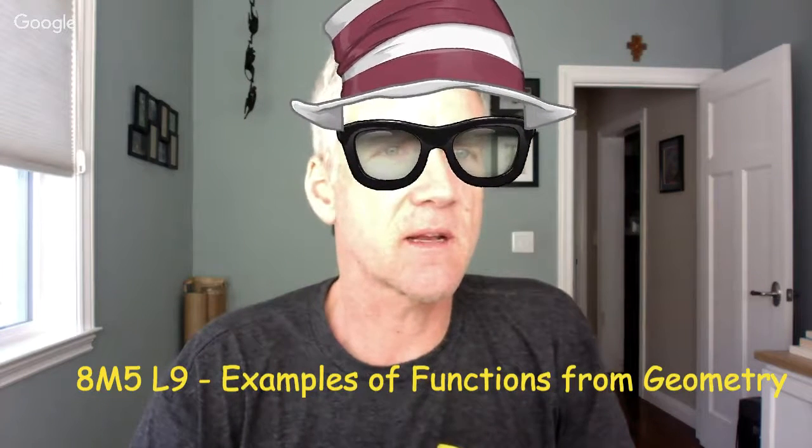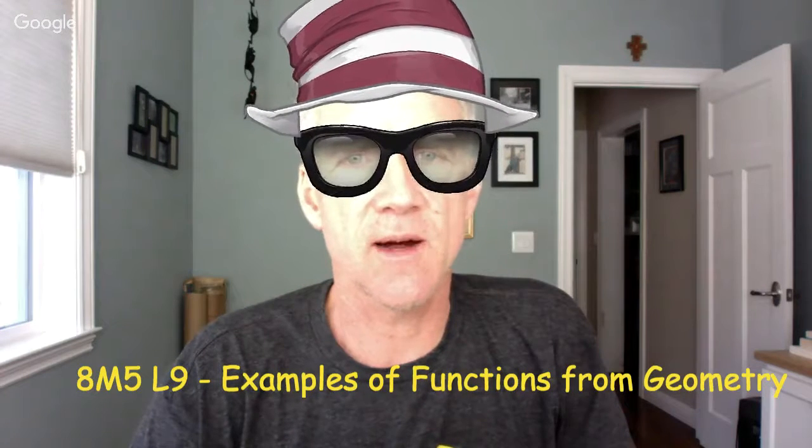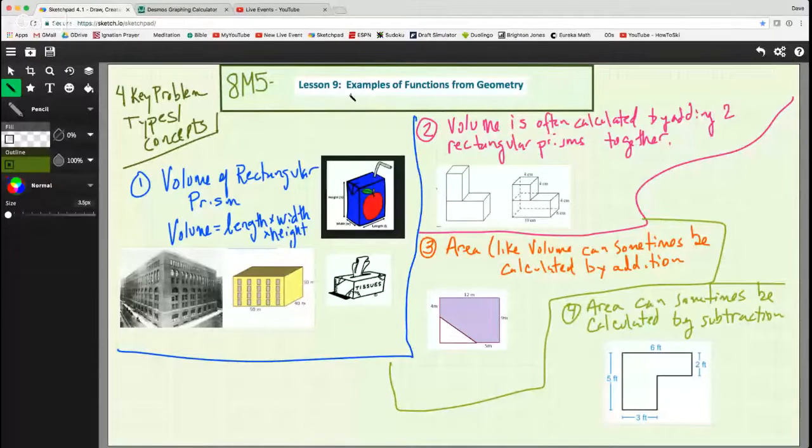So let's go to our screen and talk about the 4 things that we're going to learn today. So here are the keys. These are just examples of functions from geometry, and we're going to talk today about 4 key problem types and concepts. Everything we're going to do today is homework help. So the first idea is the volume.